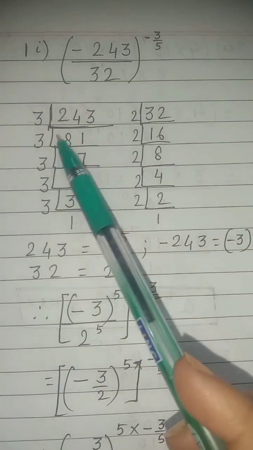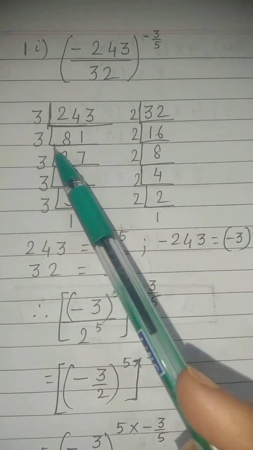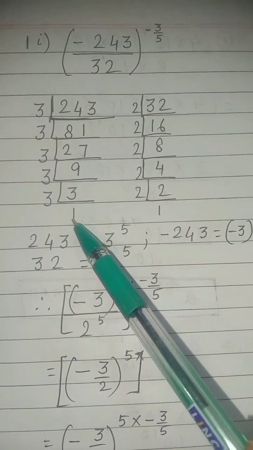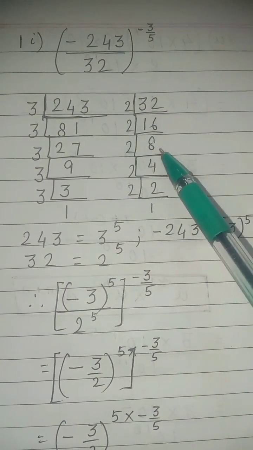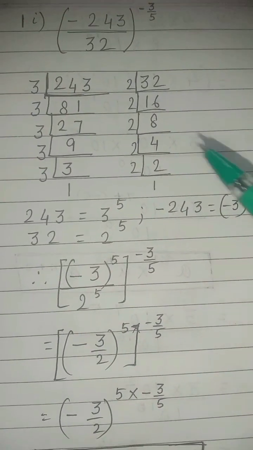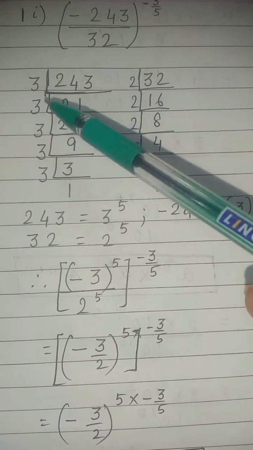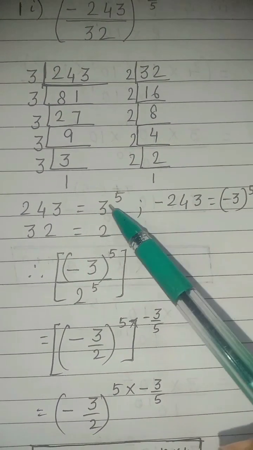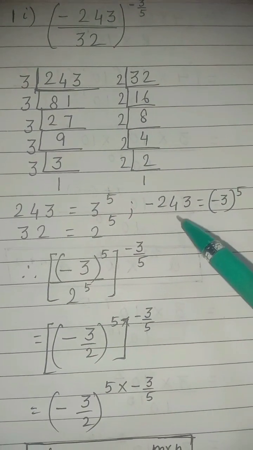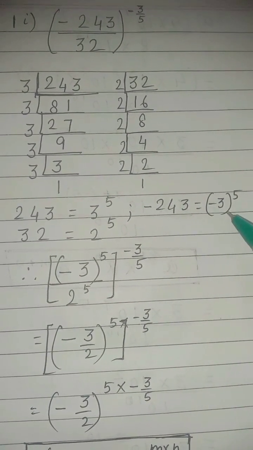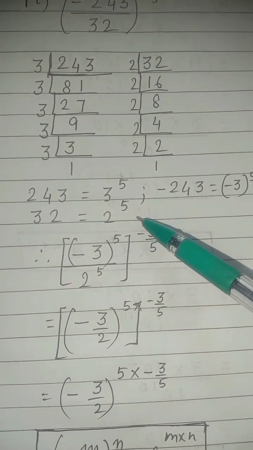So 243 is here, 3 eights are 24, 3 ones are 3, and in this way complete the prime factorization. And similarly for 32, 2 sixteens, 2 eights, and so on. So what we found here: 243 equals 3 five times. So we will be writing 3 to the power 5. So minus 243 will be equal to minus 3 to the power 5. Similarly, 32 we find is 2 to the power 5.